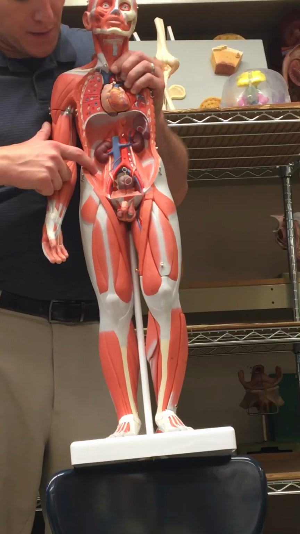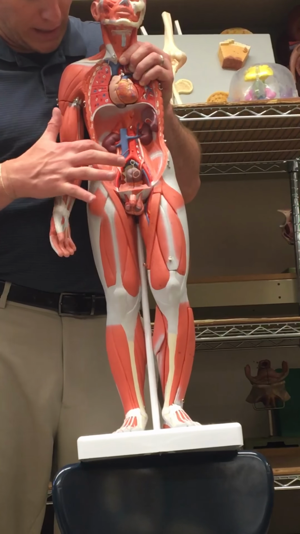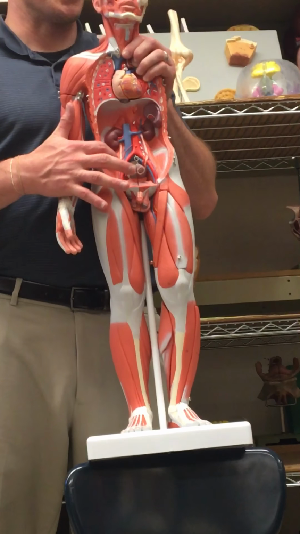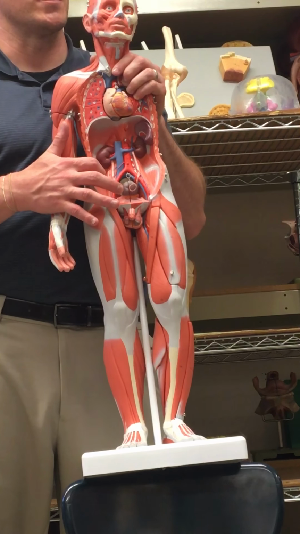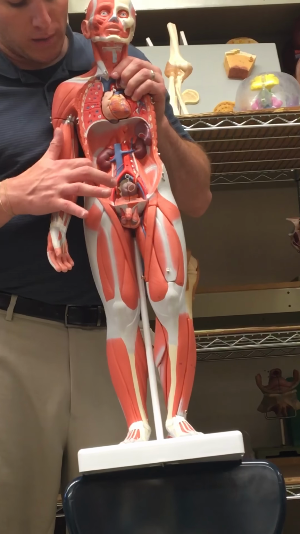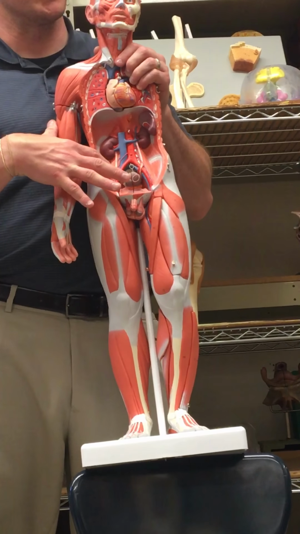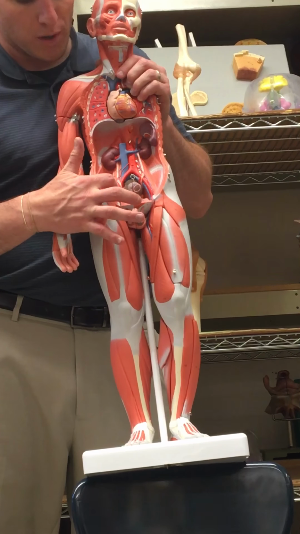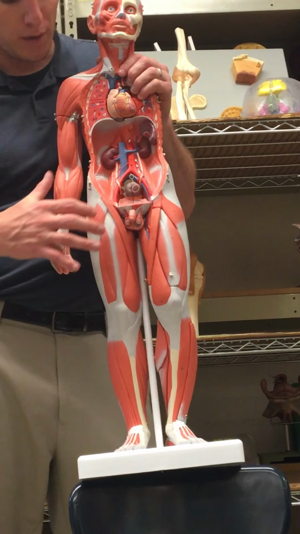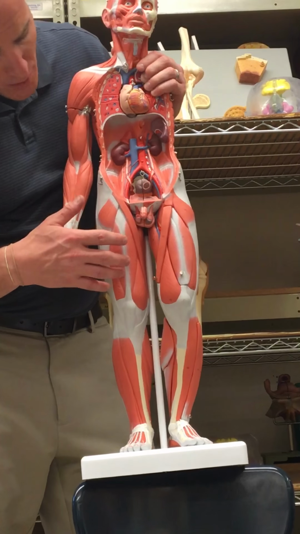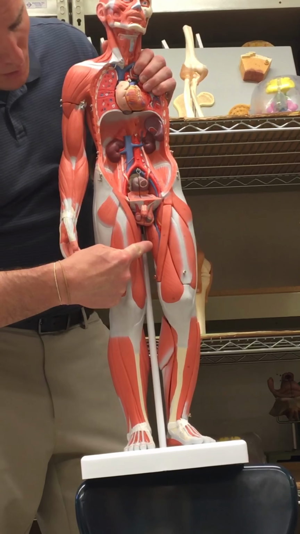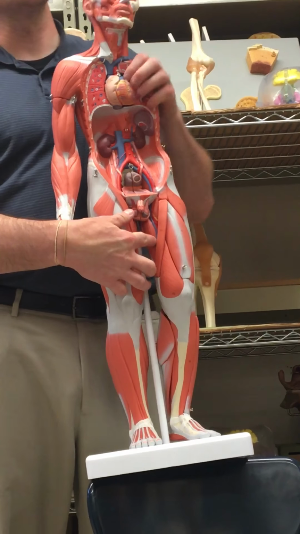This is the iliacus, and it combines with the psoas major to form the iliopsoas. So iliacus plus psoas major gives you iliopsoas, which comes down, they fuse here, and come down into the thigh. The other muscle you need to know is this one, which is the adductor longus.